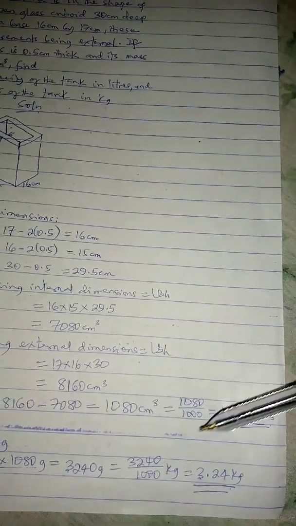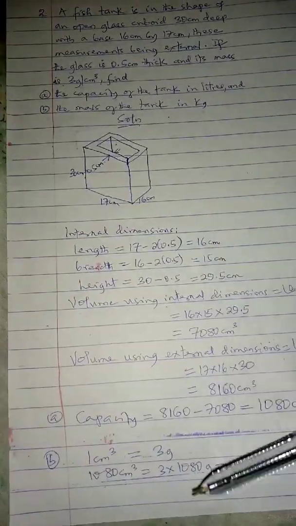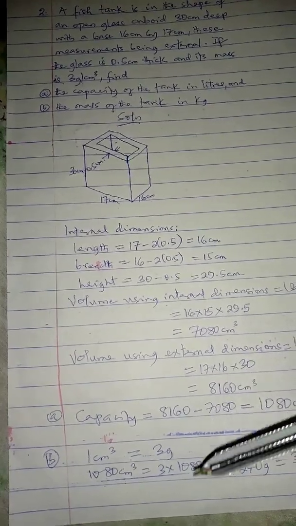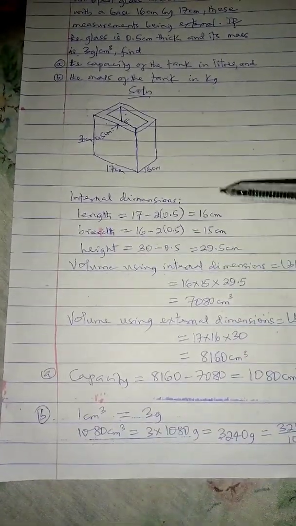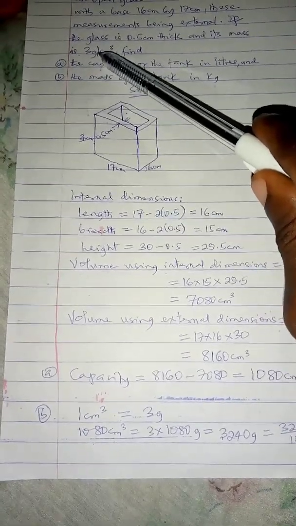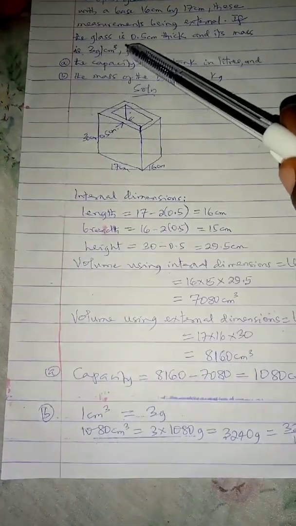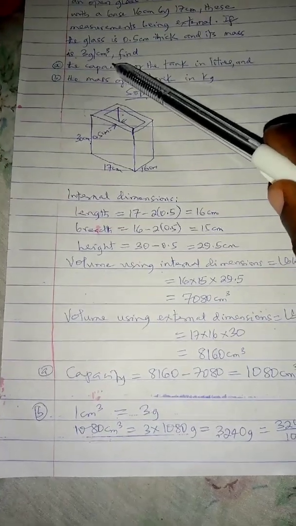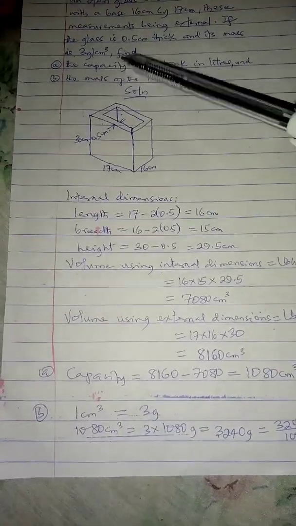And that's how you settle that. We are to get the mass of the tank in kg. When you come here, you discover we were given 3 grams per cm cube, which we call density. That is per cm cube.